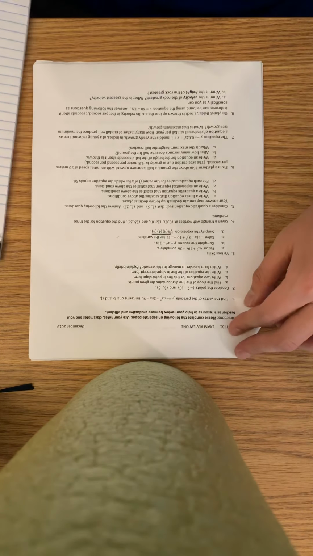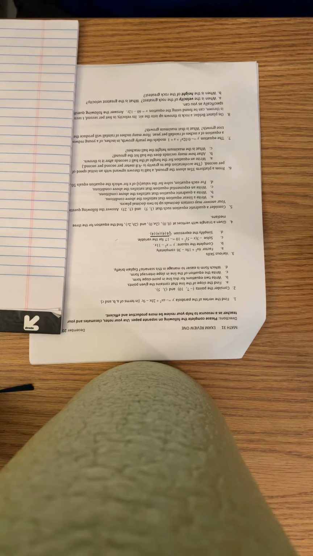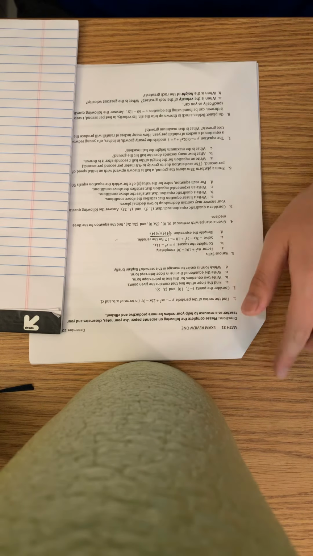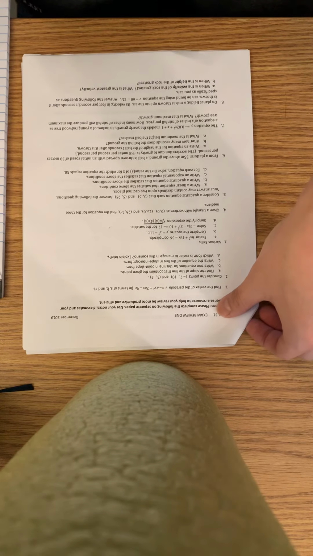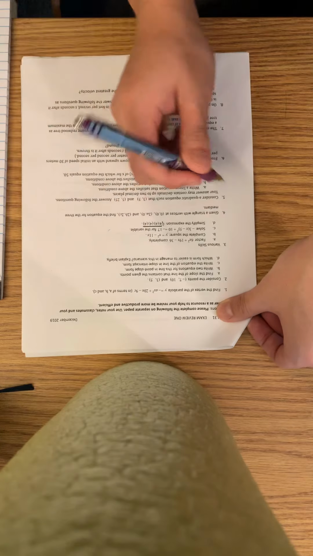Okay, hi everyone. So we're going to look at the type of problem where you have to make a line, a quadratic, and an exponential through two different points. Sorry, we're in exam review 1 and looking at problem 5 right now.